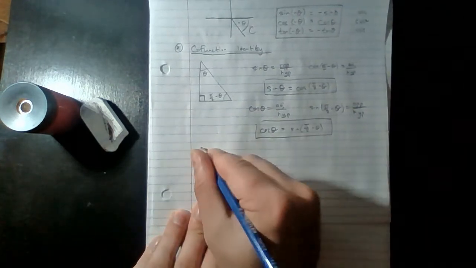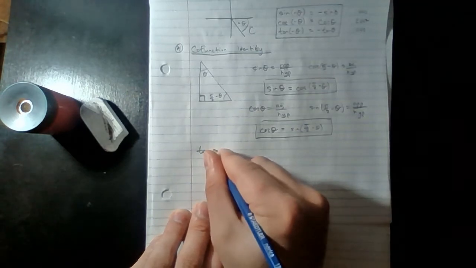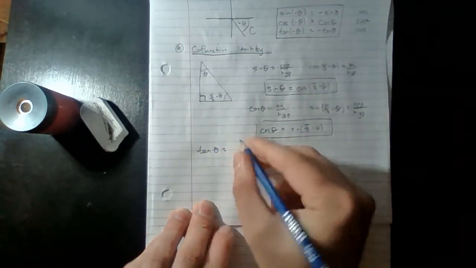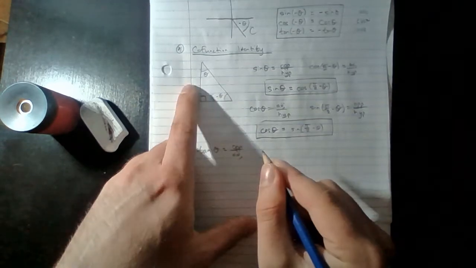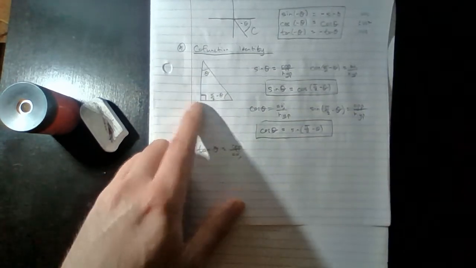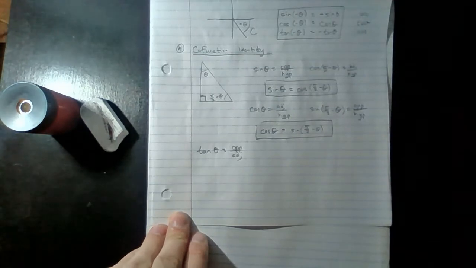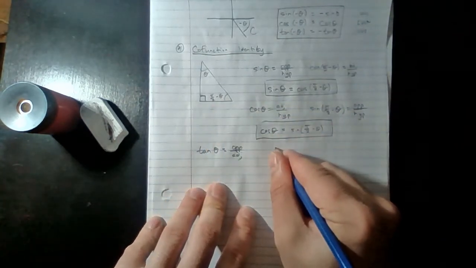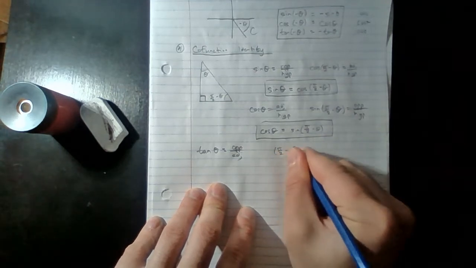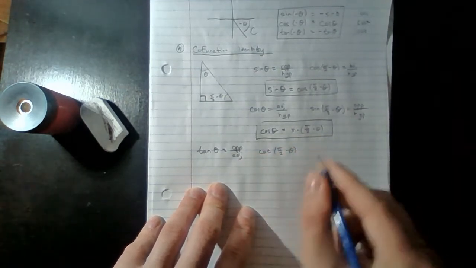Finally, tan of theta is our opposite over our adjacent. The other function that's going to use those two sides, using pi over 2 minus theta, is going to be cotangent.